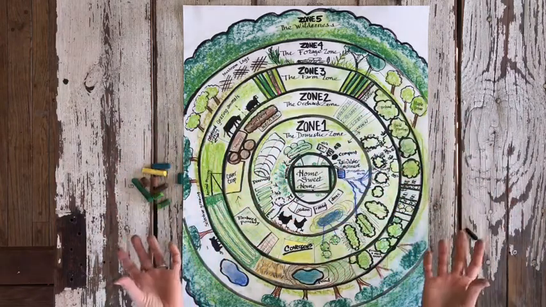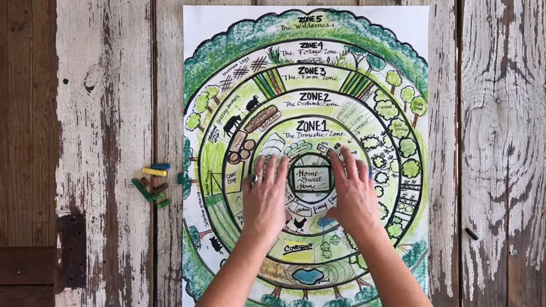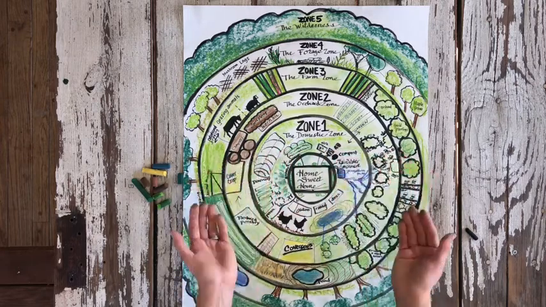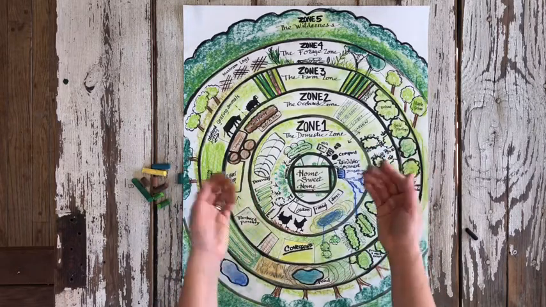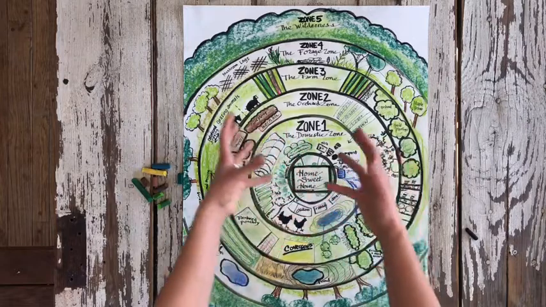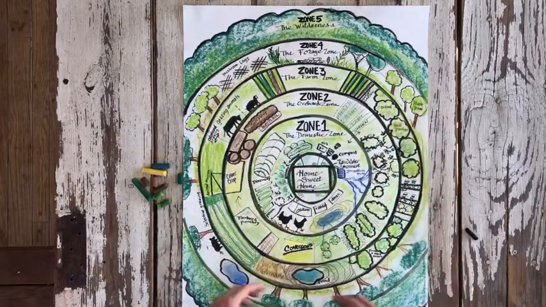In the realm of zones, they are mapped out according to how frequently we visit an area. Other factors include how much time we spend in an area, how long we stay, the distance from each zone to the house, how we get to each zone, and the different relationships or interconnections between each zone.